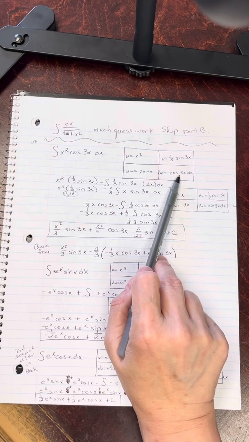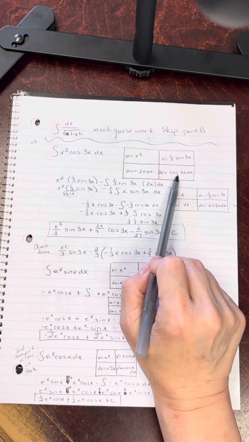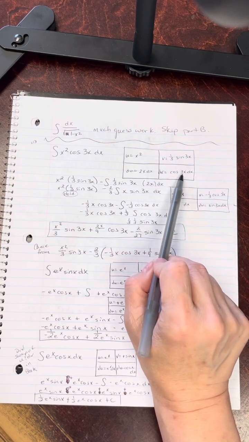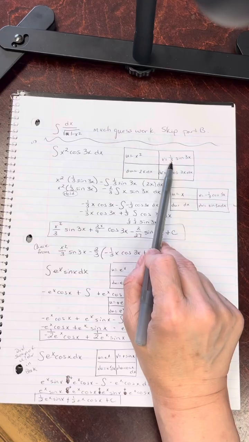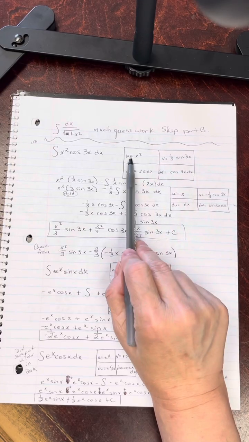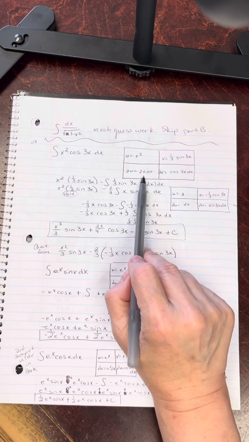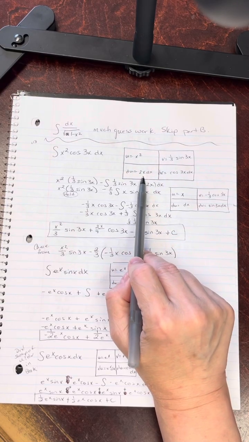Working backwards gets me to v, and to remove the 3, 1/3, and then cosine goes to sine of 3x. And then I also had to do the derivative of the x squared, which got me to 2x dx.